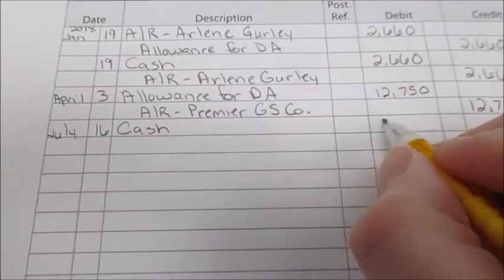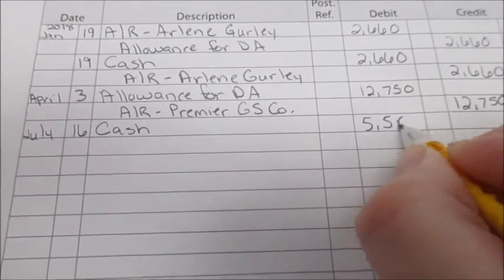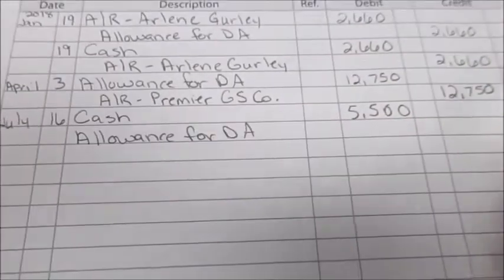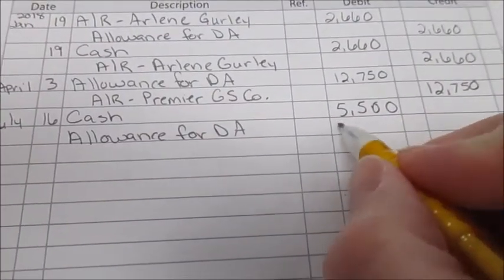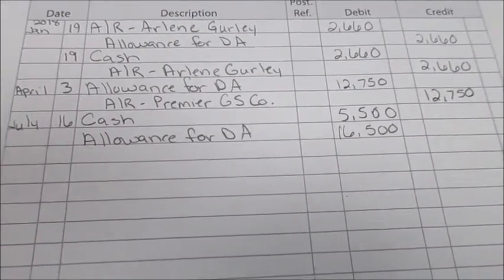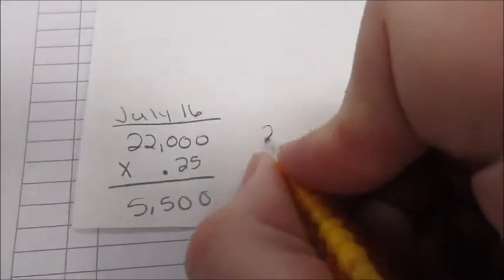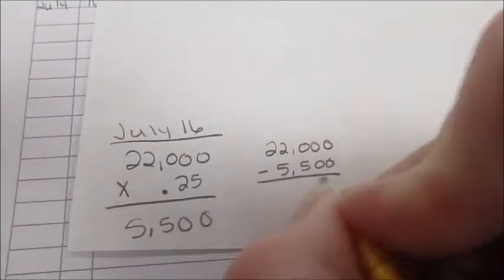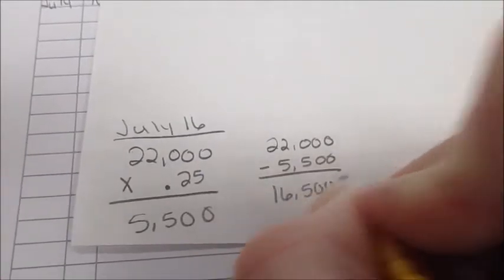Okay, so we're going to debit cash for the $5,500. We're also going to debit our allowance for doubtful accounts for $16,500, and that number, we take the $22,000 minus the $5,500, we get the $16,500.